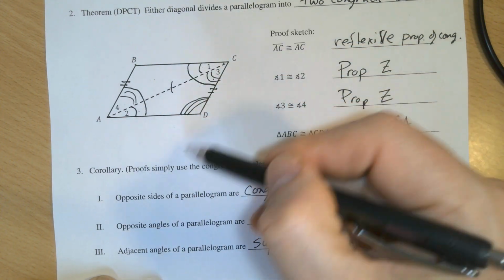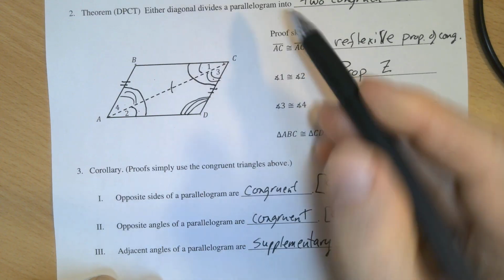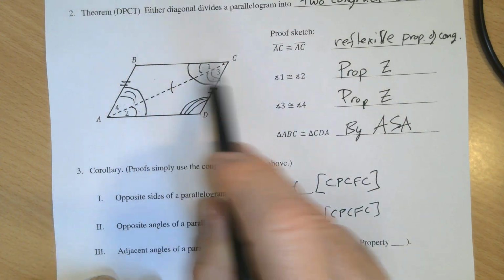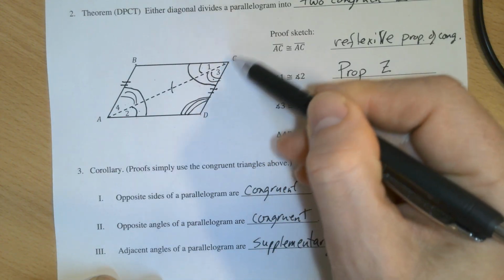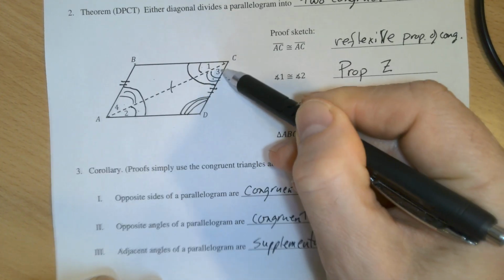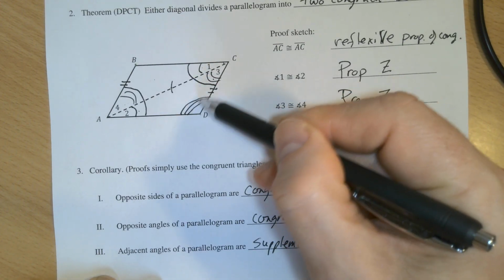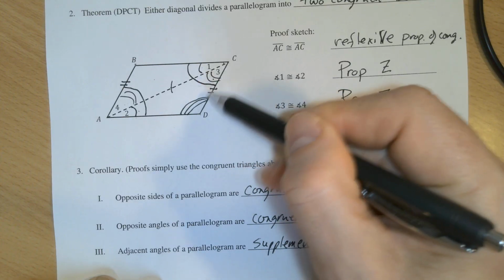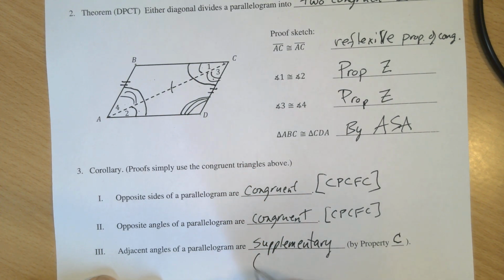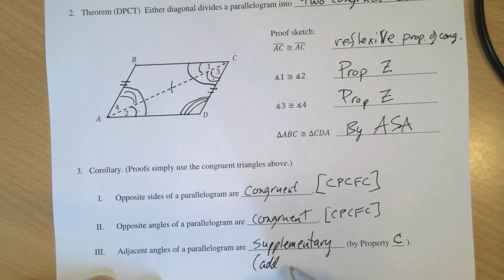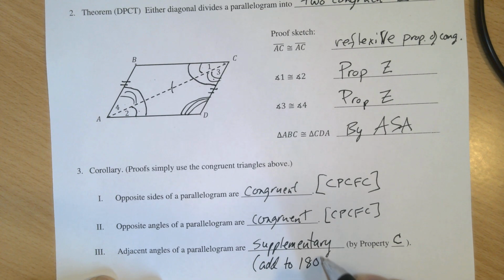We've got transversal. Yeah, here's B, C, and AD are parallel, and then the transversal is CD. So if you take the angles on the same side of the transversal, they are supplementary by property C. And I'll remind you, supplementary means they add to 180 degrees.